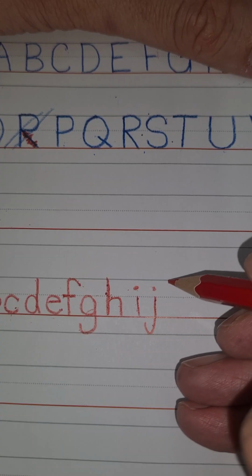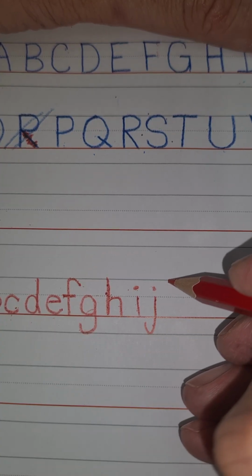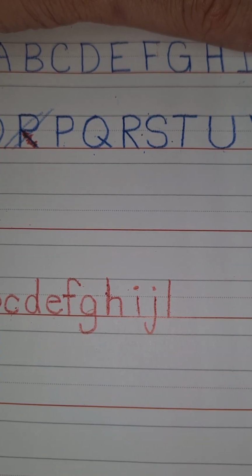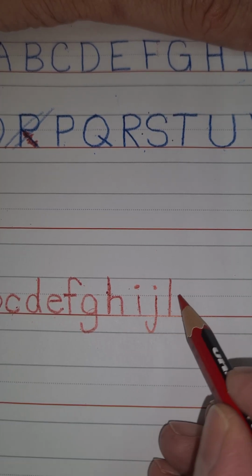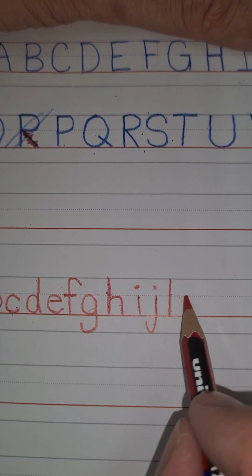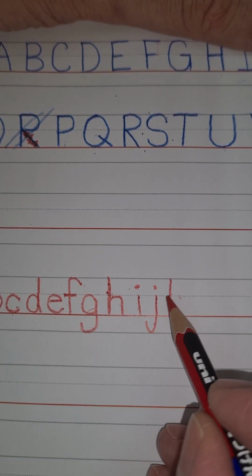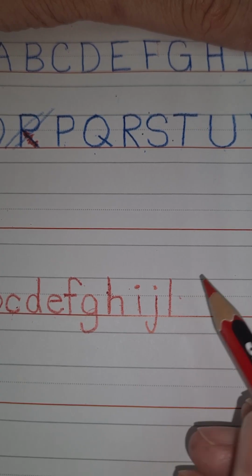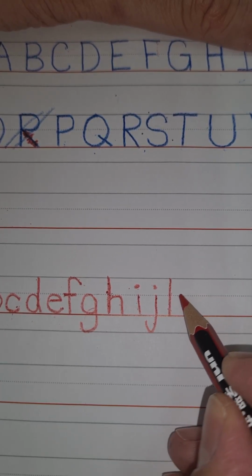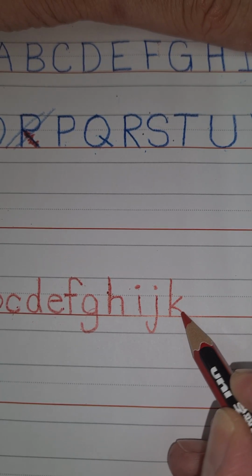Okay, next, K. Start up at the top here. And go straight down. And start on the right, at the dotted line. And we're going to go in, and out. Like so.